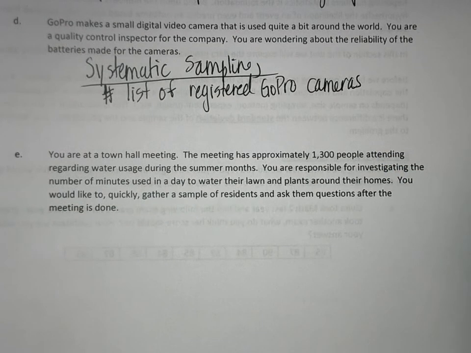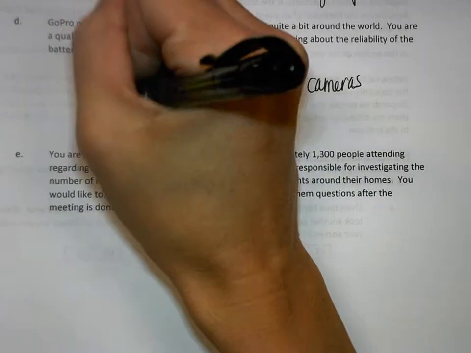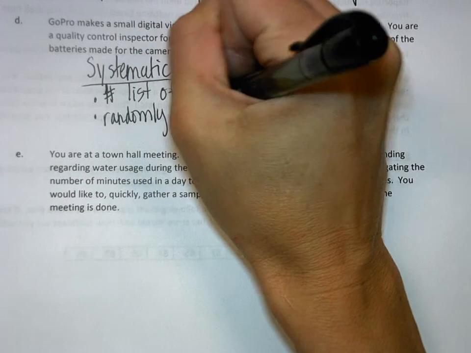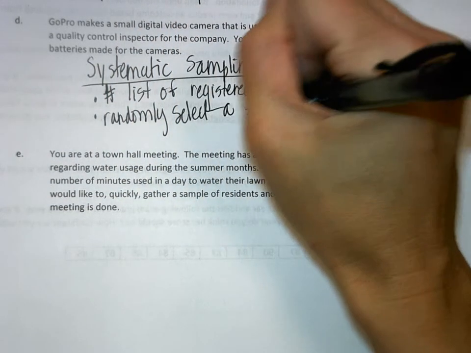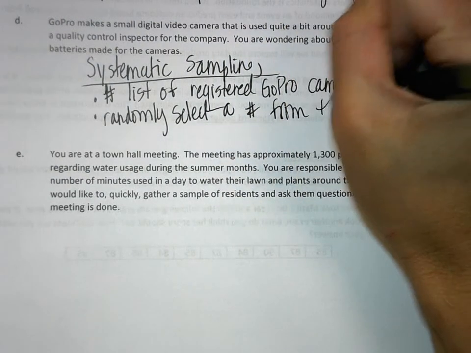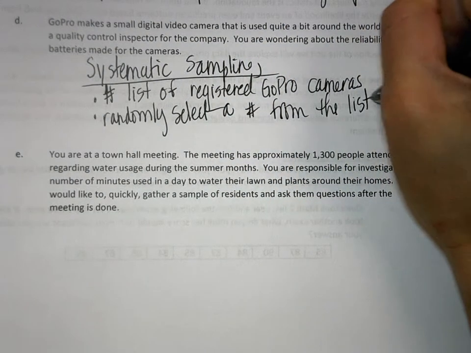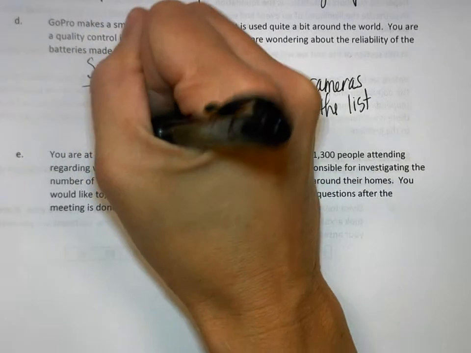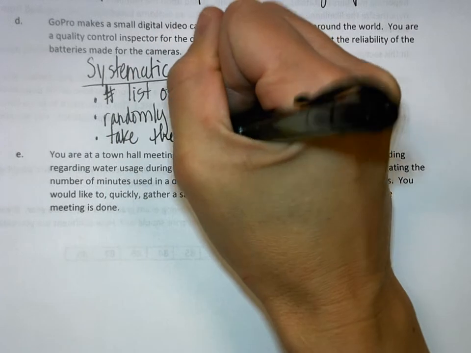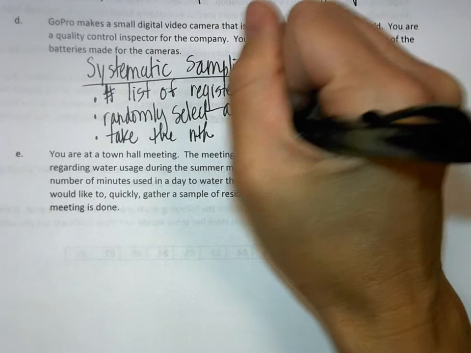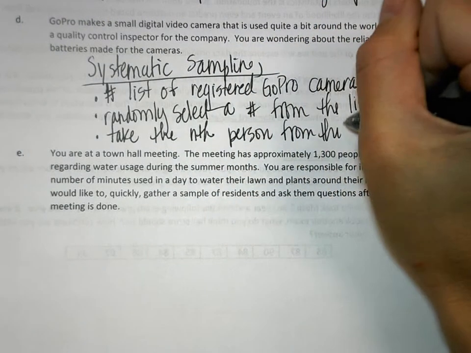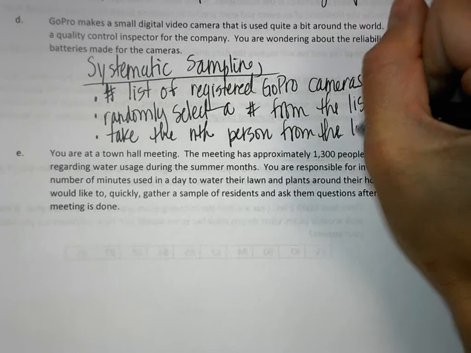And then we would need to randomly select a number from the list, and then who remembers what we do next? Take the nth person from the list. Good. Then we go through and keep taking that nth person, right?